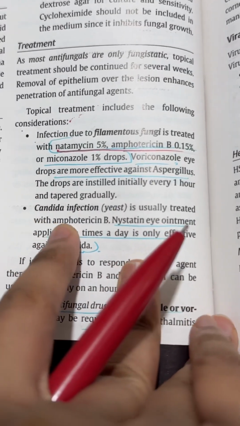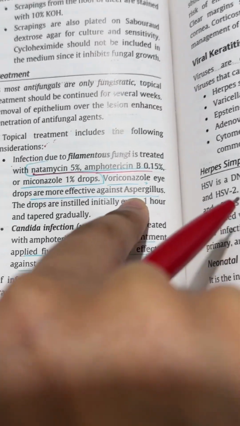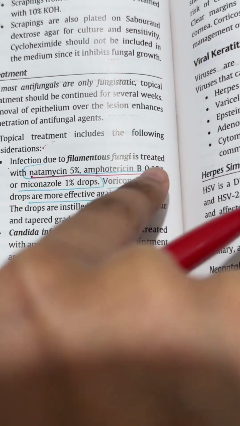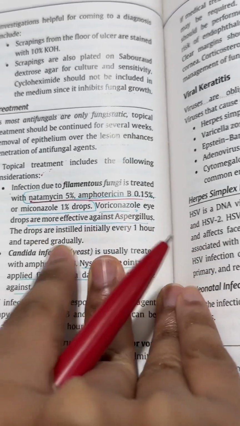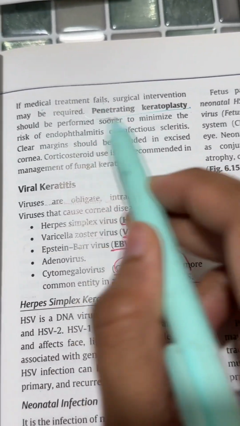For fungal and candida, you can use amphotericin B or nystatin. For the filamentous fungi, you can use natamycin 5% or amphotericin B 0.15% or miconazole 1%. Voriconazole also for Aspergillus. Give it hourly and then taper it gradually. Only if drops fail, then you will give penetrating keratoplasty.